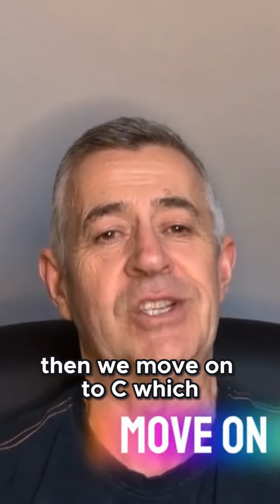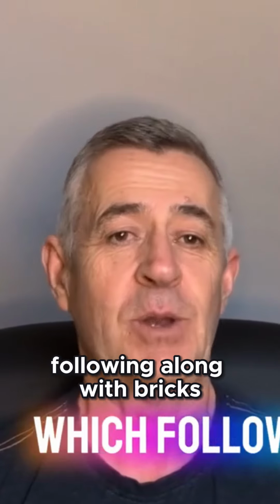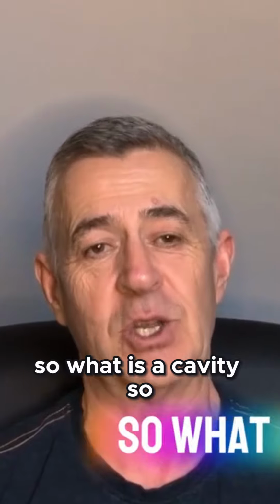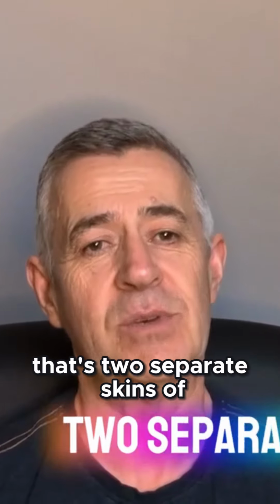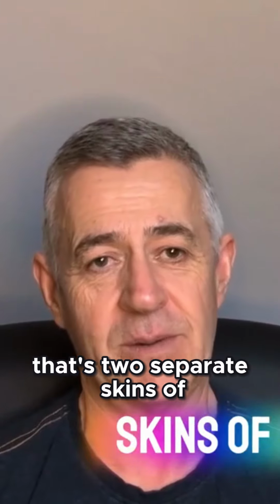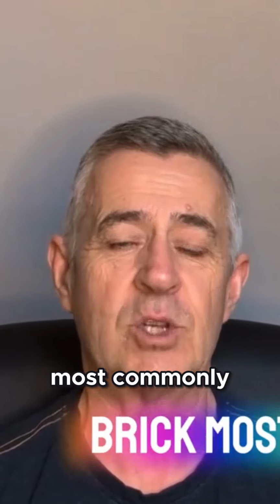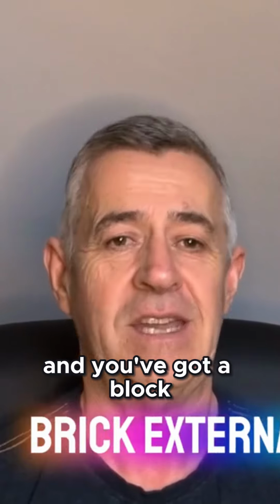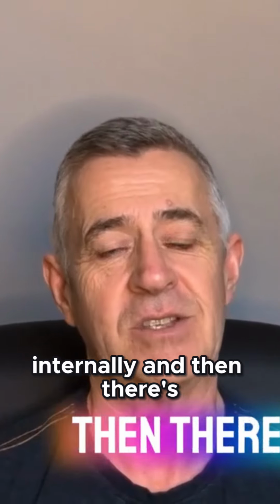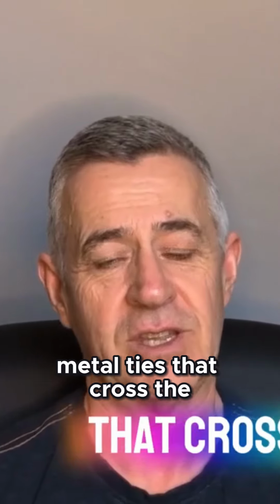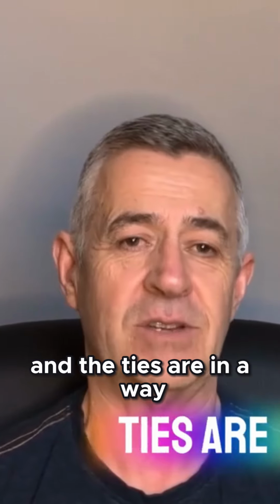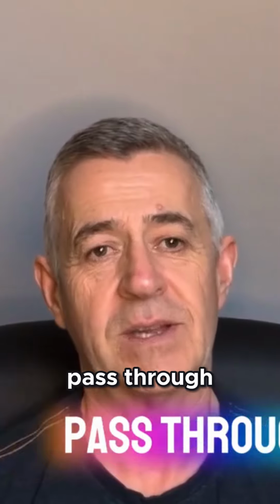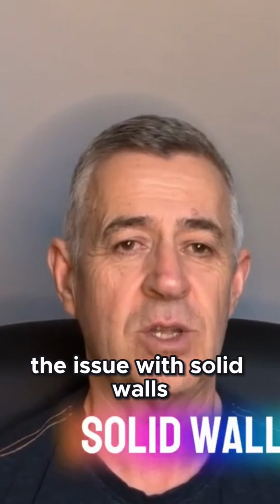Then we'll move on to C, which, following along with bricks, is a cavity. So what is a cavity? A cavity wall is a wall that's two separate skins of, can be brick. Most commonly you've got brick externally and a block internally, and then there are metal ties that cross the cavity to give it stability, and the ties are in a way so moisture doesn't pass through, because that was the issue with solid walls.